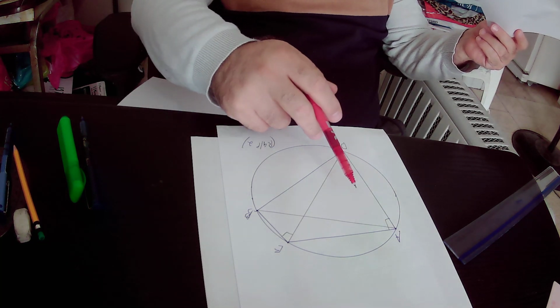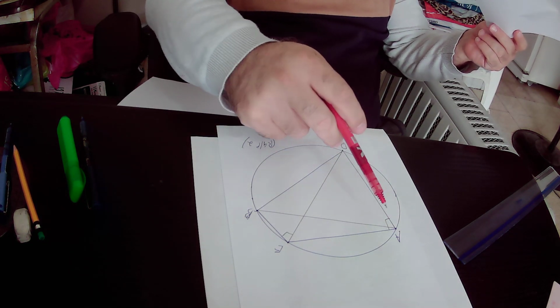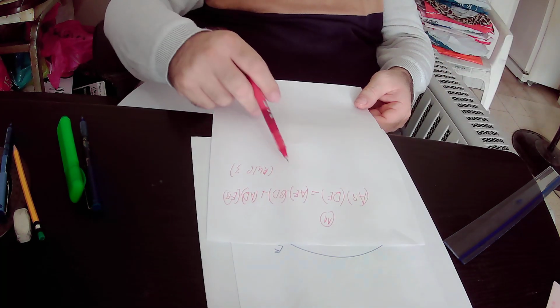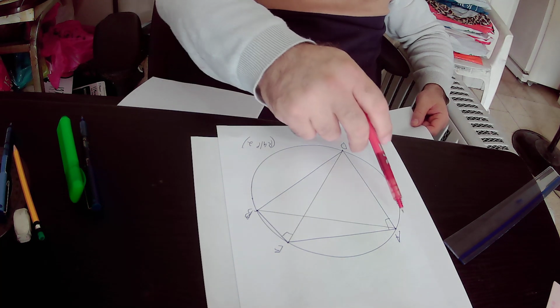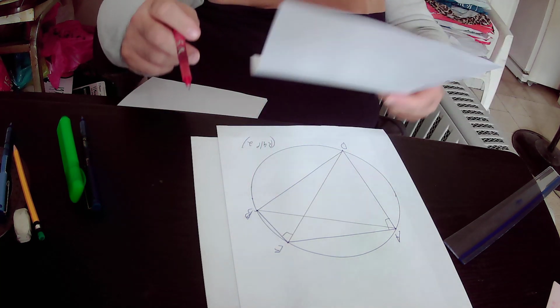The first product is AE times BD, and the second product is AD times EB.